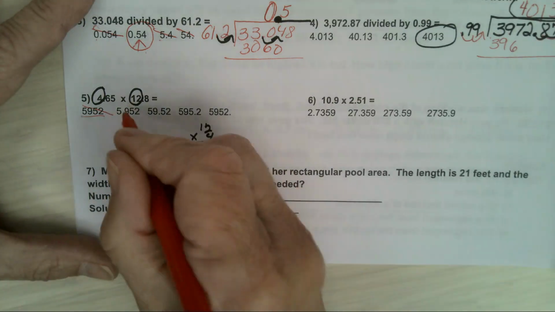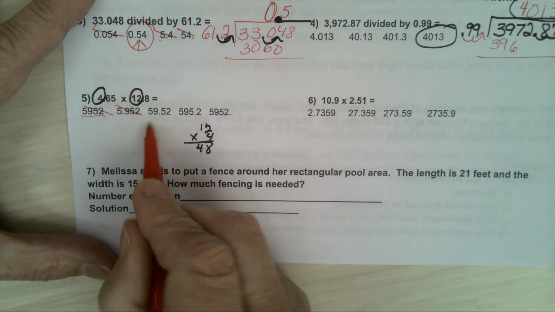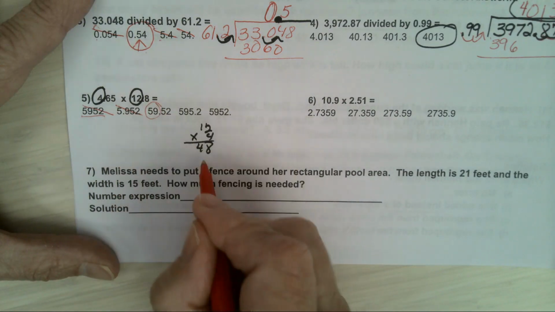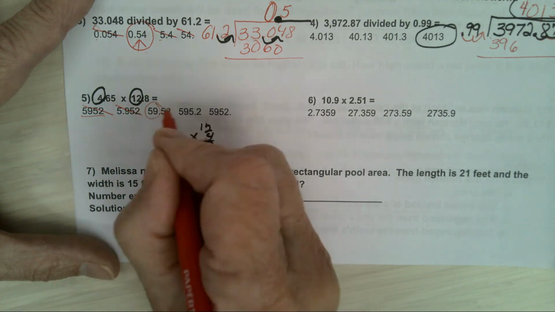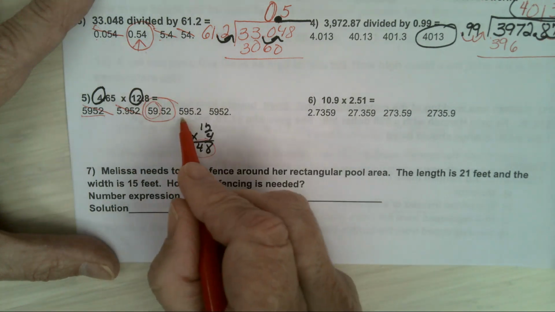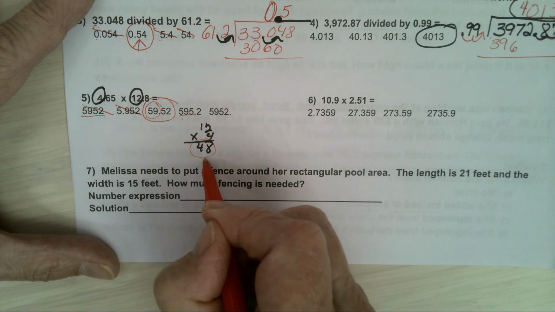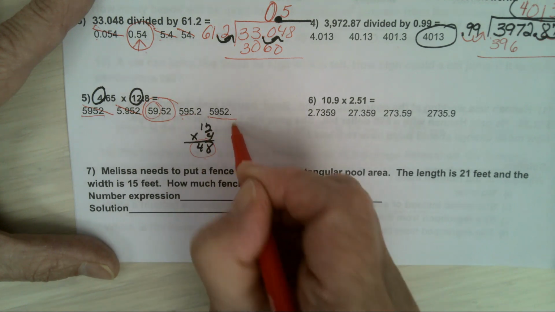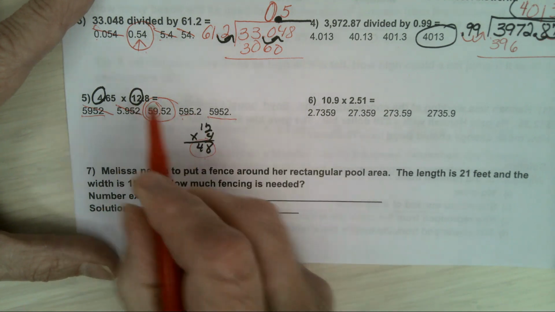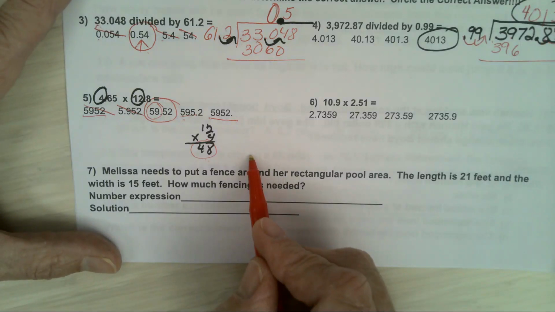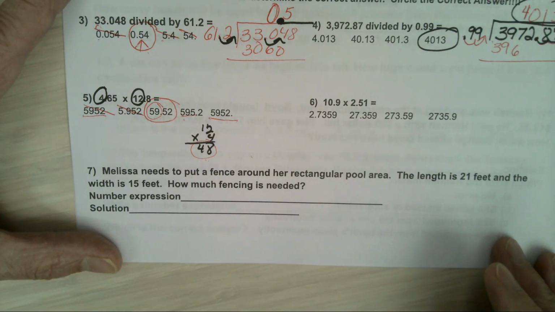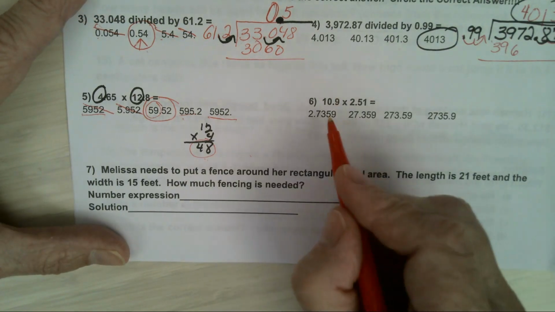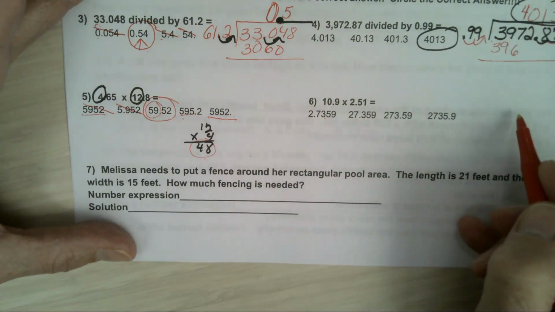No, that's too little. Ooh, what about 59? Is 59 close to 48 when you look at these numbers? It's going to be this one, yeah. 59 is bigger than 48, and 5,952 is a lot bigger. That only works for estimating, and all you have to do is multiply the whole numbers. You got it? Now, in number 6, again, it's estimating.